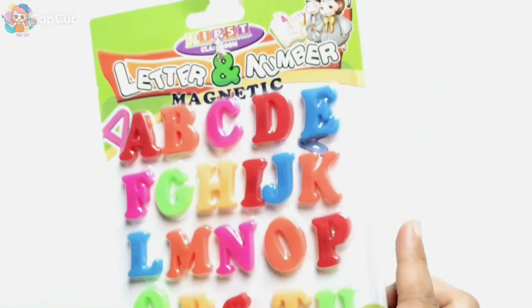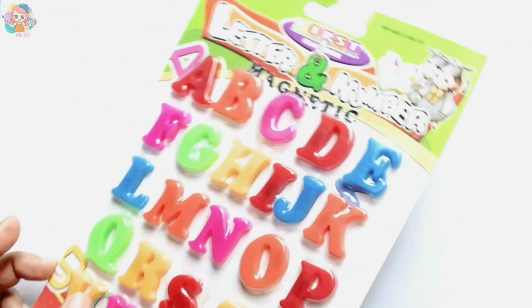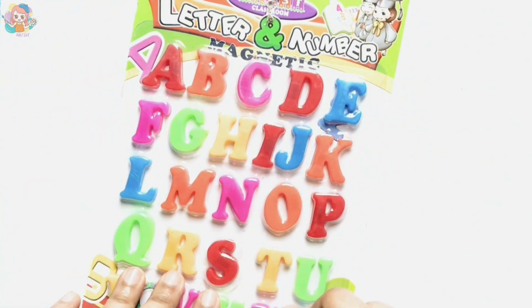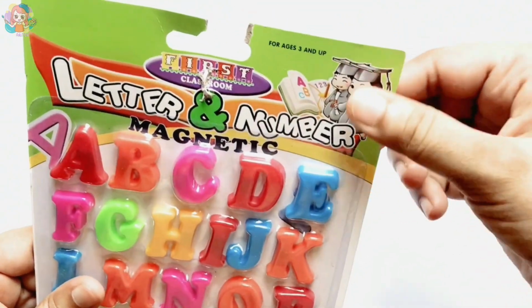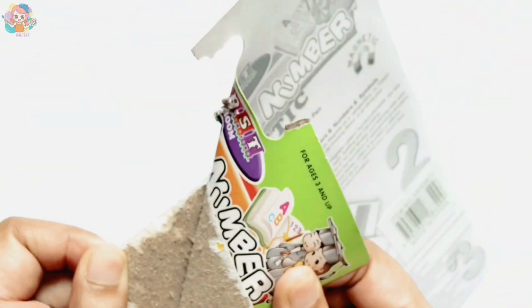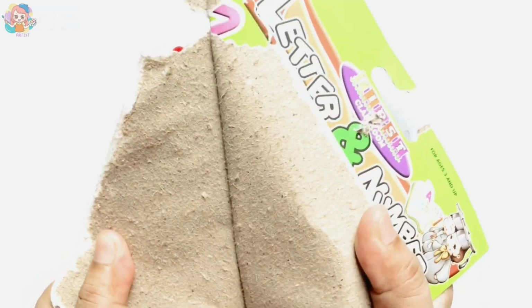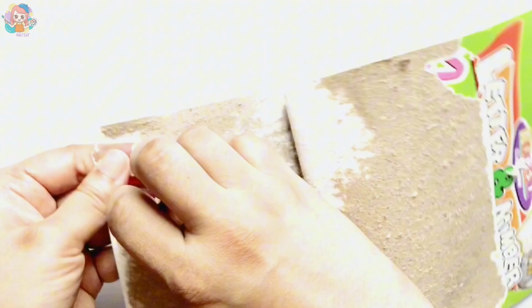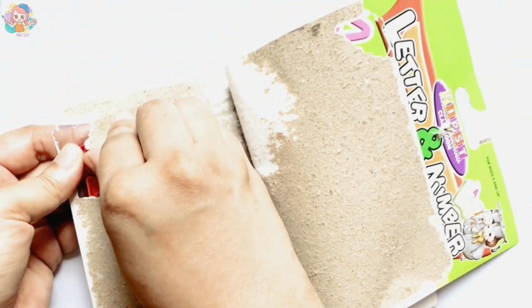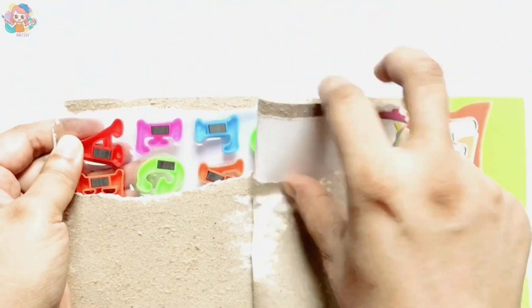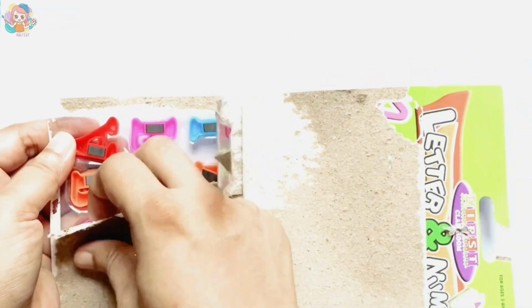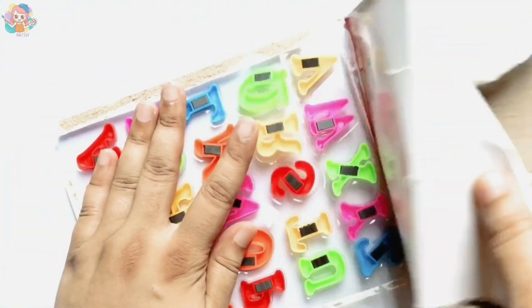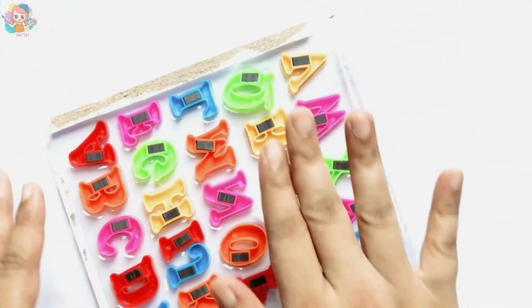I learned alphabets. This is alphabet Z. Let's open. Wow, it's open.